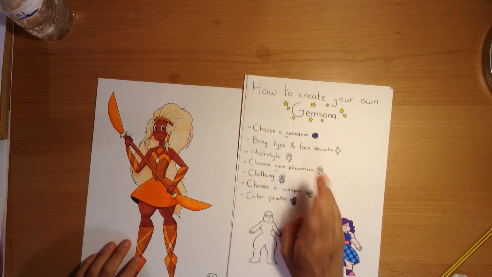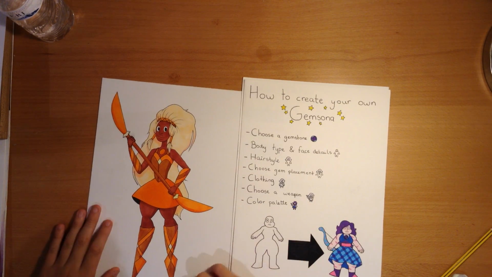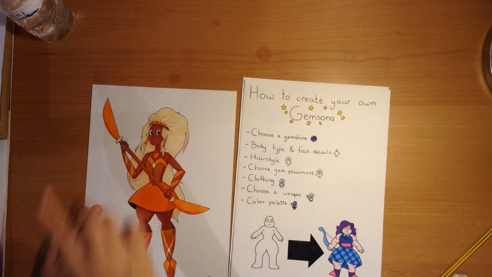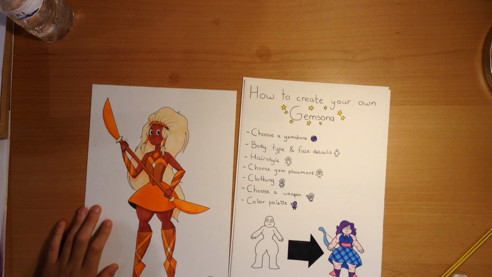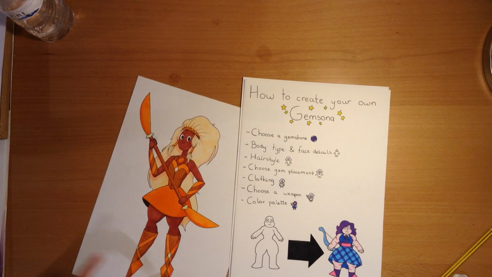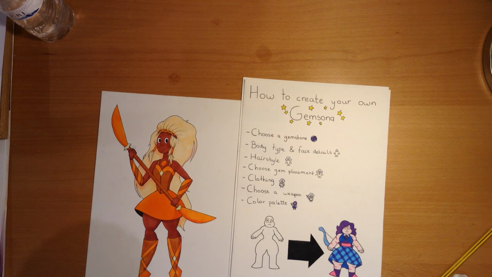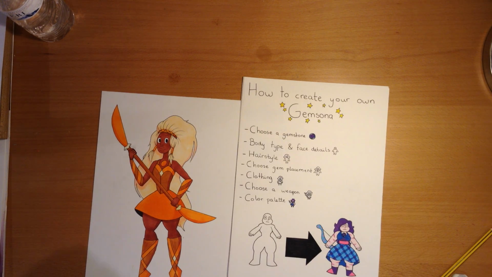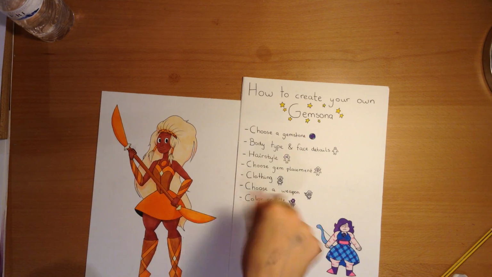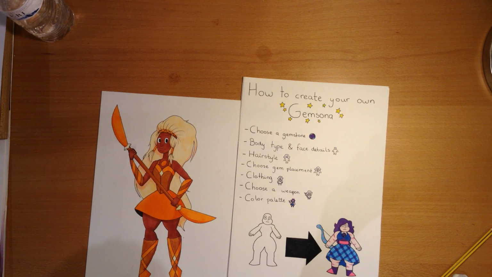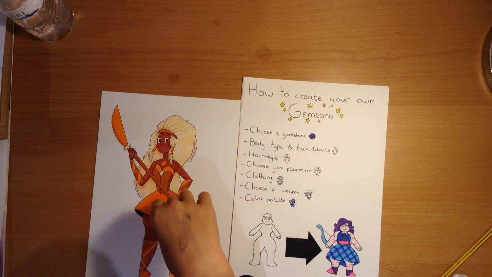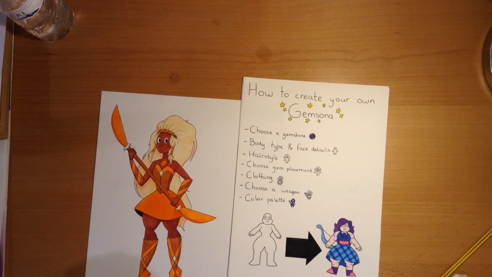So next, choose a gem weapon. So I made up this double-ended spear, more or less spear or giant knife, because a spear is nothing like this usually, but I wanted to make a new weapon. I didn't want to copy one that was already made like I did here. So I tweaked a little bit the original spear by Pearl and made it double-ended and a little bit more simplistic. So basically I chose the same diamond that was here, and that's it.